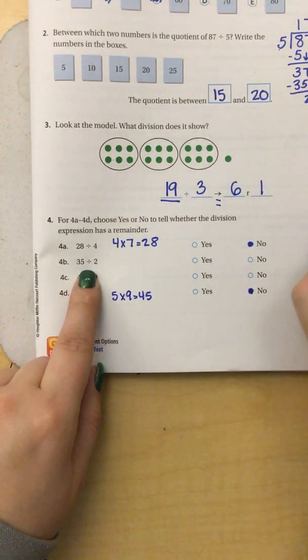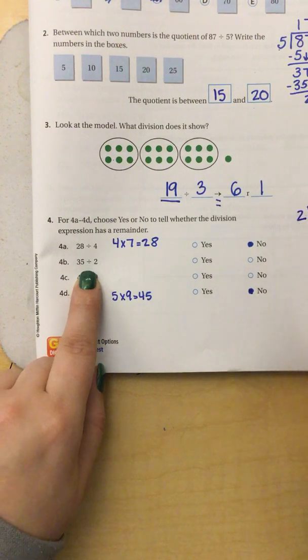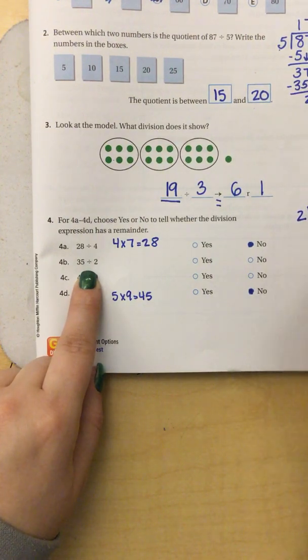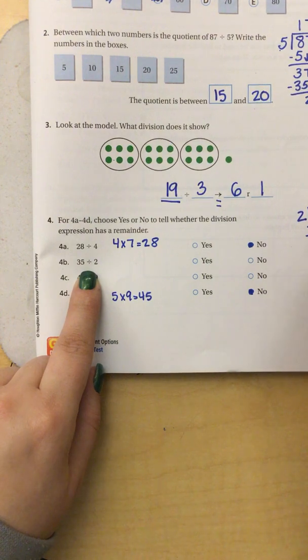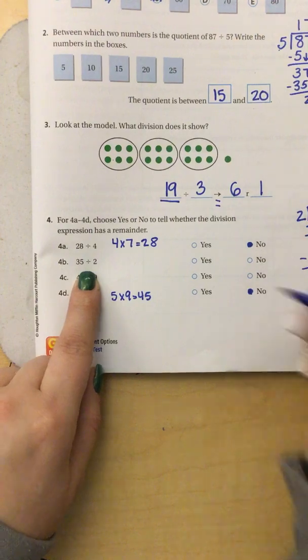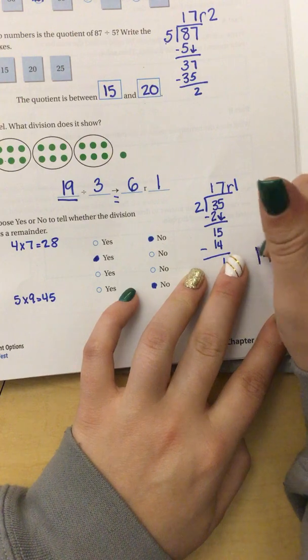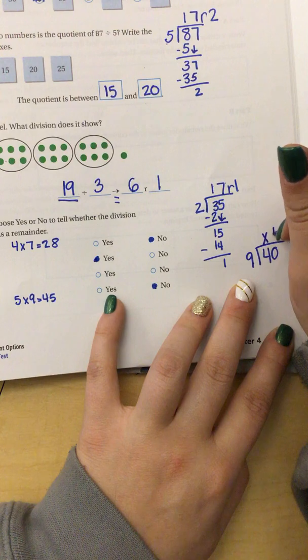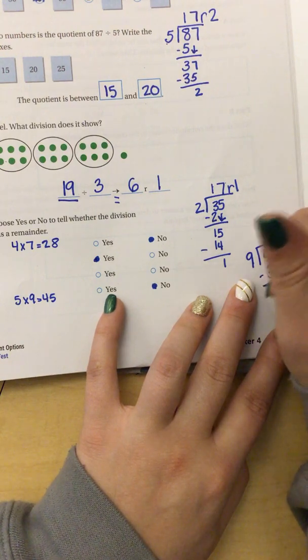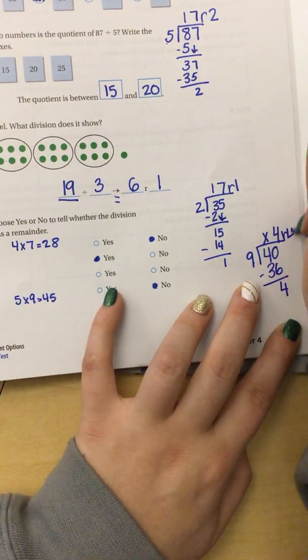Now the next ones, we just want to go ahead and divide them so we can see if they have a remainder. So 2 goes into 3 one time. 1 times 2 is 2. Subtract, I have 1 left over. Bring down my 5. 2 goes into 15 7 times. 7 times 2 is 14. I have 1 left over. So remainder 1. So yes, it does have a remainder. And I'm going to do the same thing with 40 divided by 9. 9 cannot go into 4, but it can go into 40 4 times with 36, and that means that there's 4 left over. So yes, it does have a remainder.